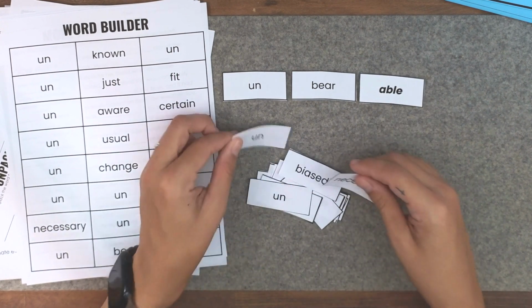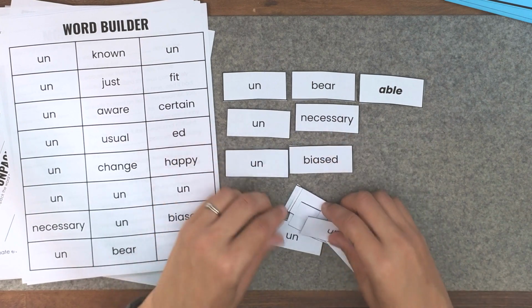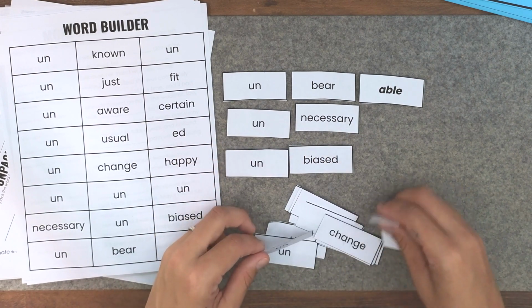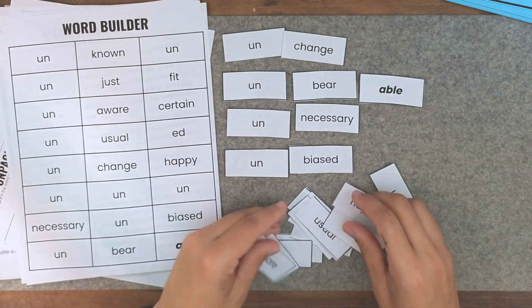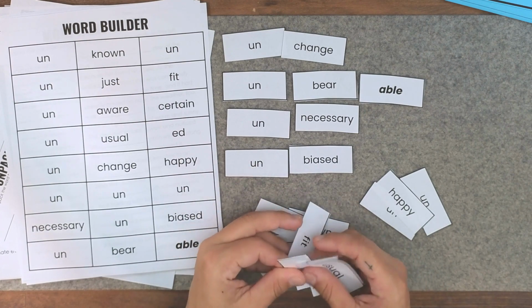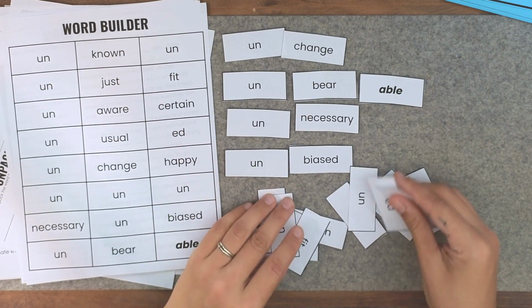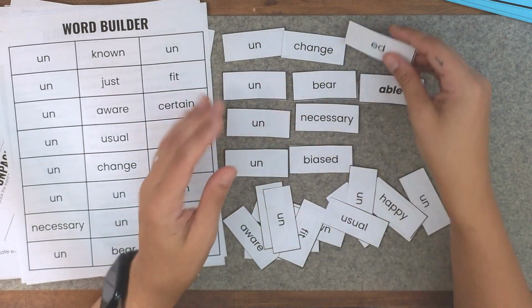You could have unnecessary, unbiased, unchanged. And actually, this one does have a suffix, but it's one that's already been reviewed, if you look at the prefixes and suffixes chart here. So unchanged.